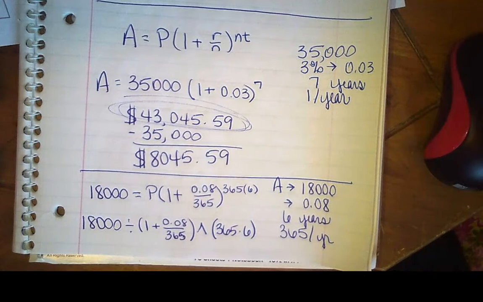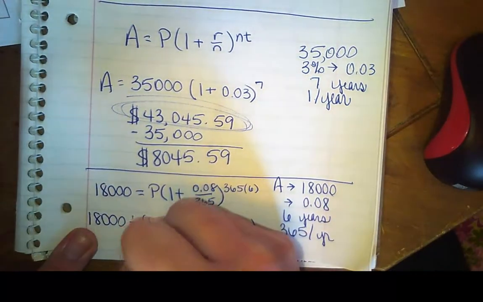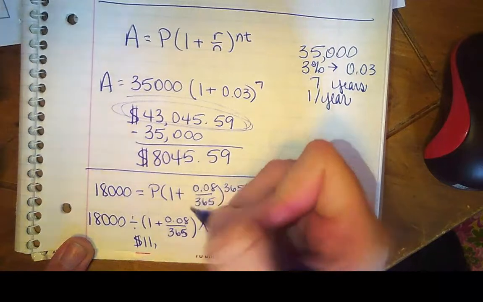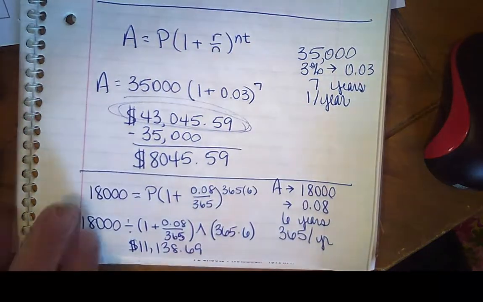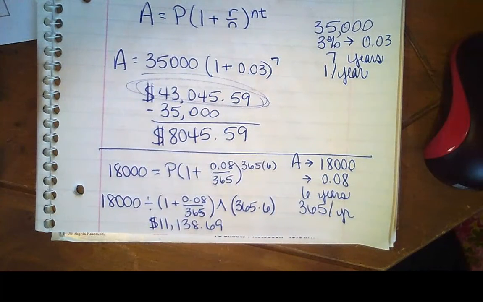So I found out that Jada started with $11,138.69. Okay, so those are practical applications of exponential equations.